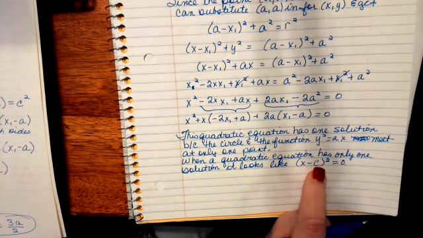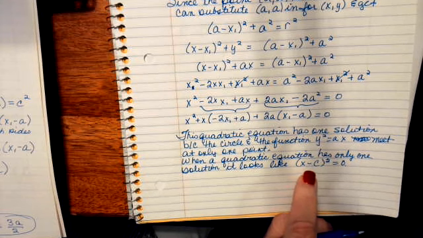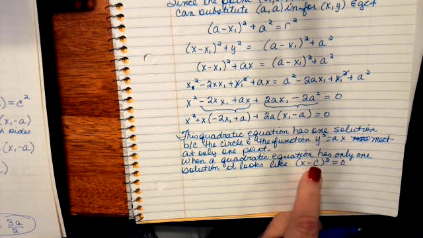It's got a double root if it's only got one solution. And that one solution is c.